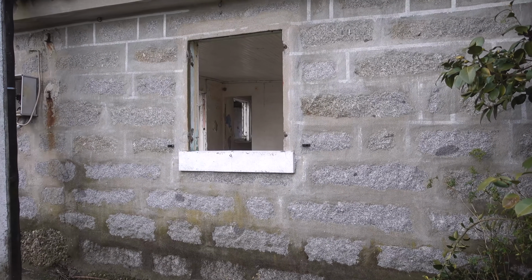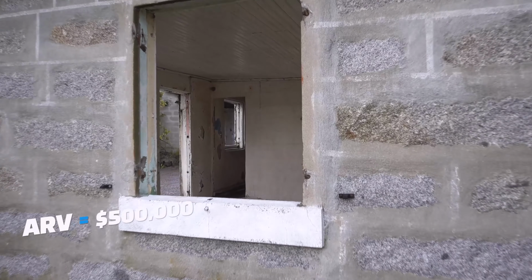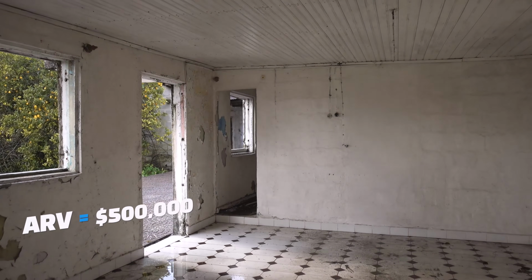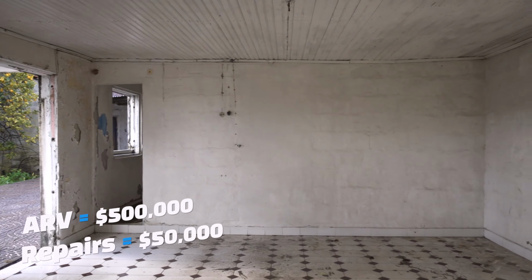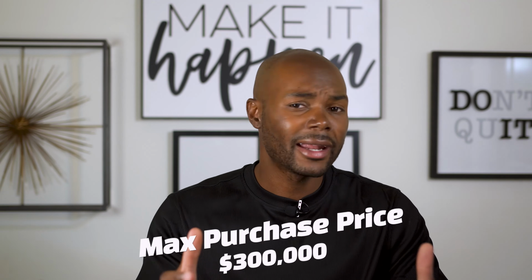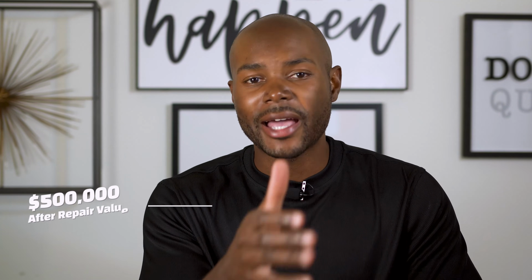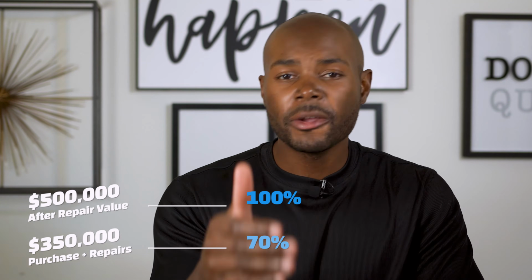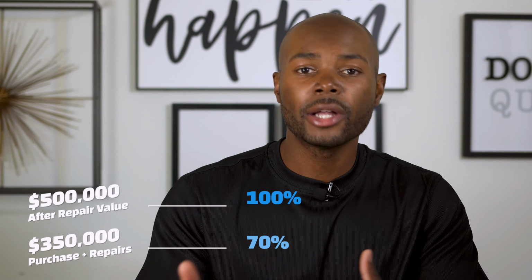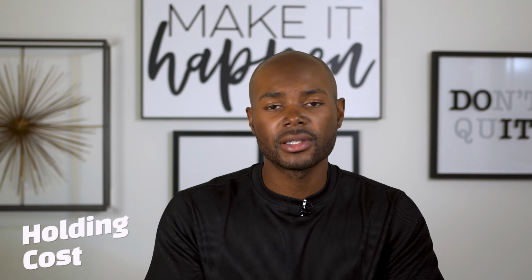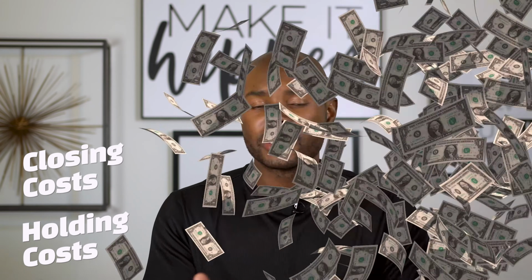Say you're looking at a property that's currently in pretty rough shape, but the after repair value of that property is $500,000. And say the property needs about $50,000 in repair. That means the most you can pay for this property is $300,000. So how did I get to $300,000? Because your $300,000 purchase price plus your $50,000 repair cost equals $350,000, which is 70% of $500,000. The reason you want to cap it at 70% is because you want some wiggle room for things like holding costs, closing costs, and any profits you want to make on the deal.